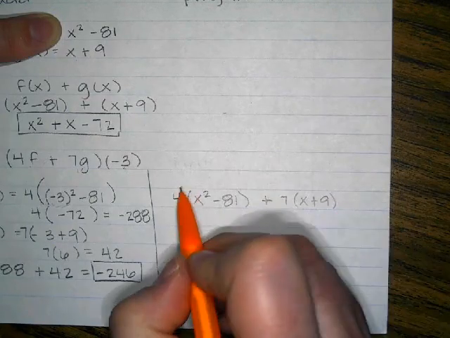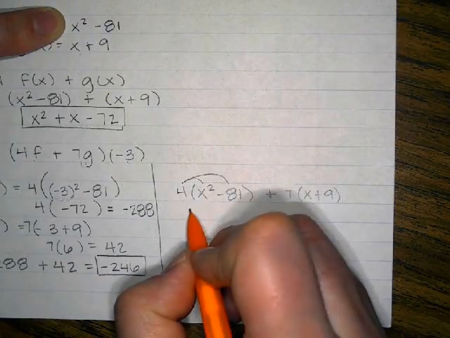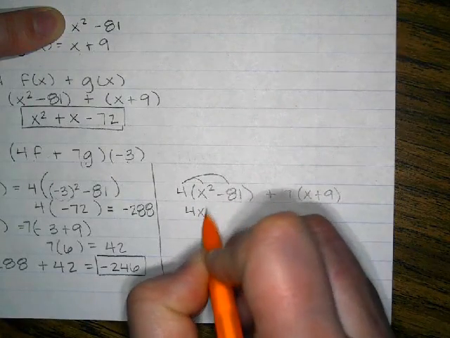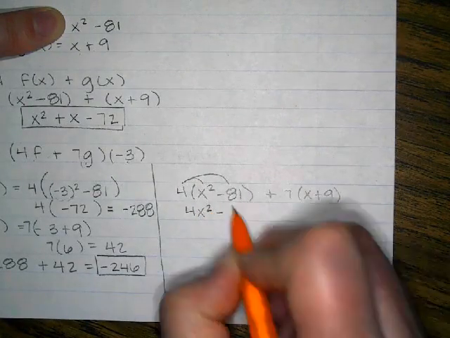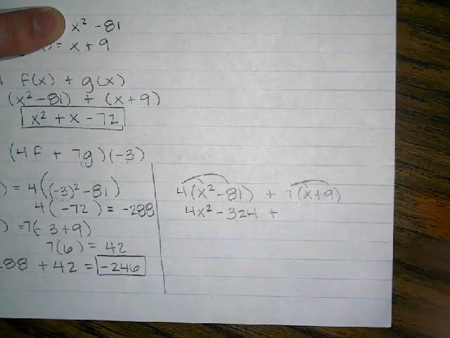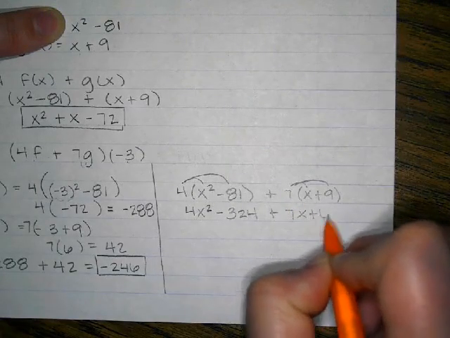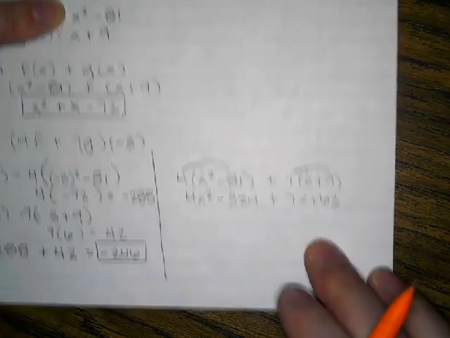So what do I end up getting? negative 324, okay. And if we distribute the 7, what do we get? Okay. And at this point, let's go ahead and combine our like terms.